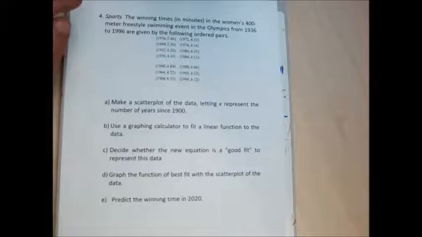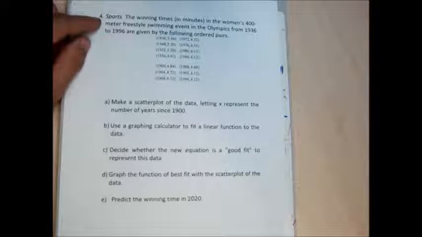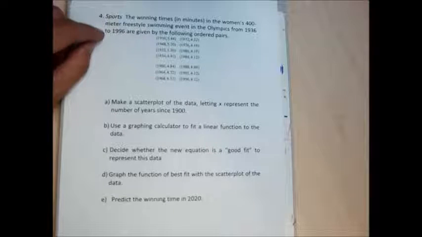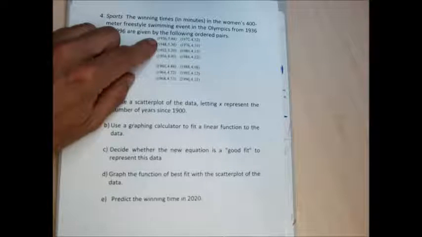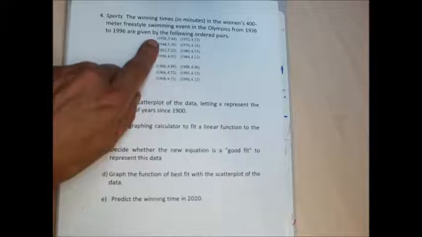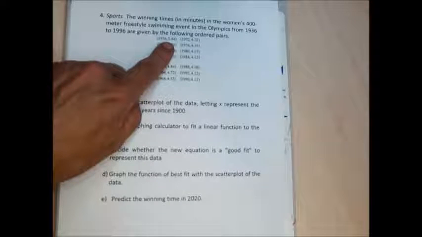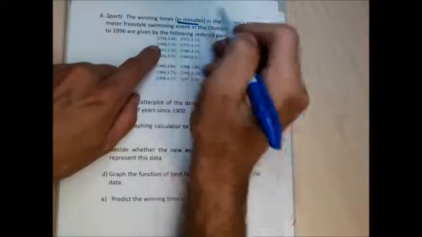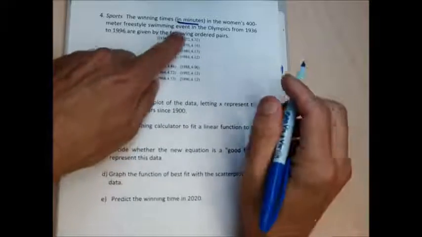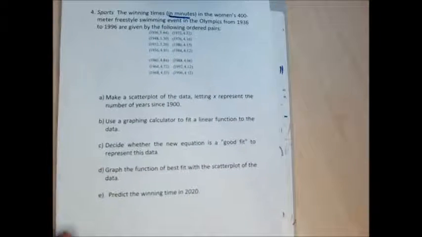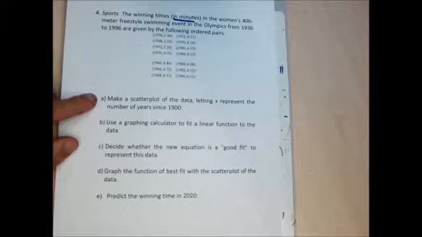So in problem 4, it says the winning times for the women's 400-meter freestyle swimming event in the Olympics from 1936 to 1996 are given by this table. So in 1936, the time in the 400-meter was 5.44 minutes, because the time is in minutes. In 1996, it's 4.12 minutes. So the times are getting progressively shorter, although they're kind of flattening out here. So part A says make a scatter plot of the data.